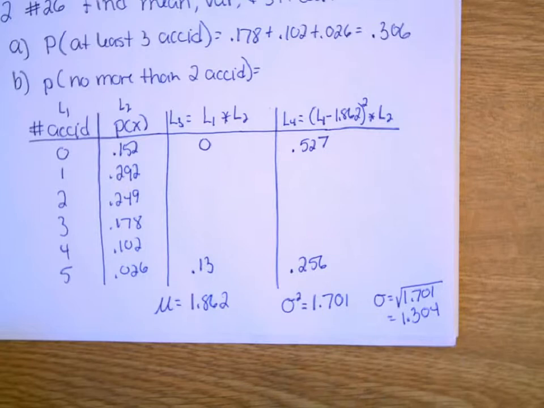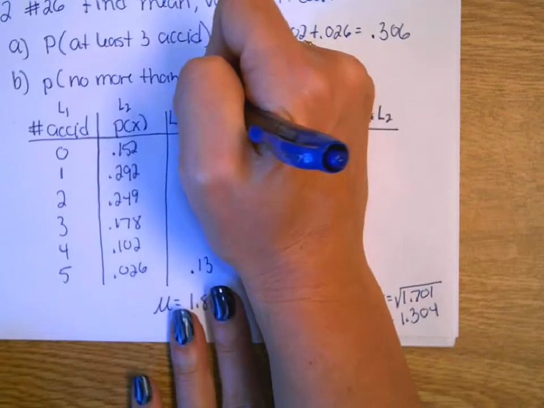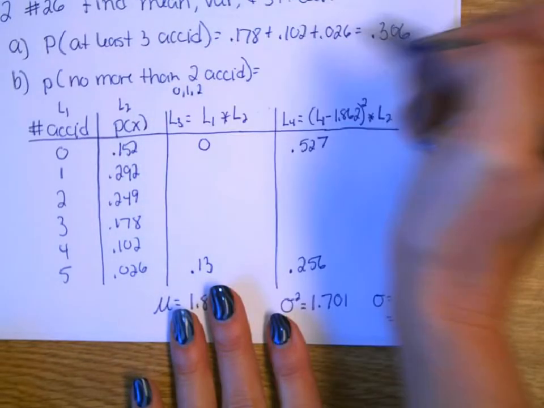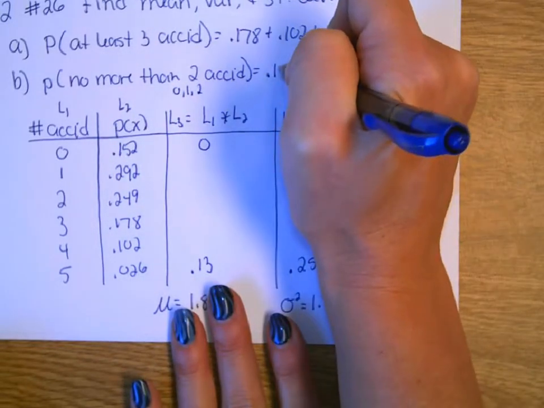Okay, what does it mean to have no more than 2 accidents? No more than 2: 0, 1, or 2. So we're going to add those 3 probabilities together.